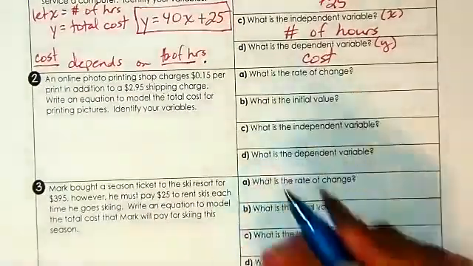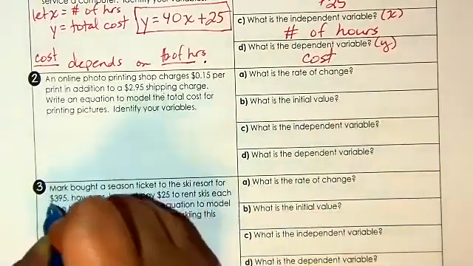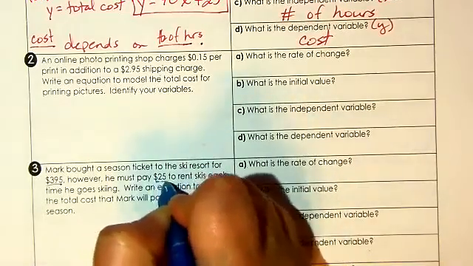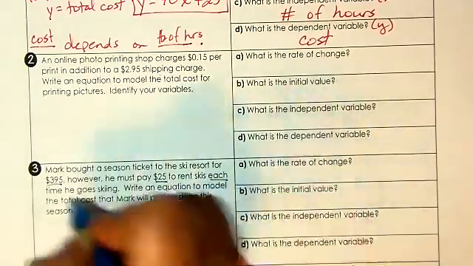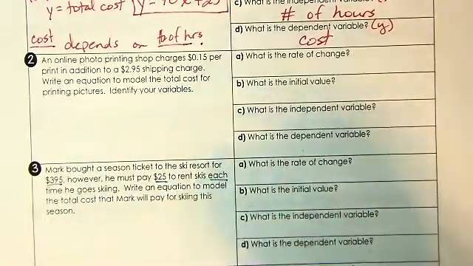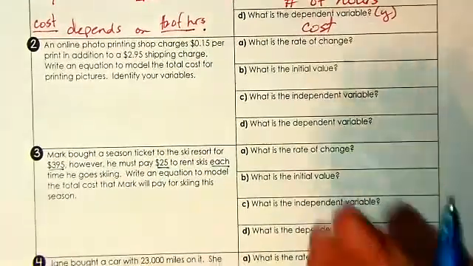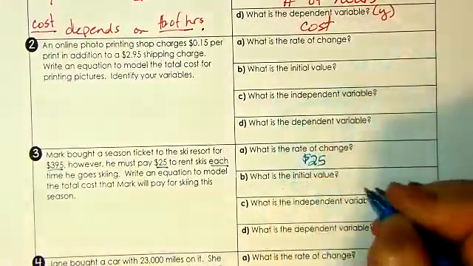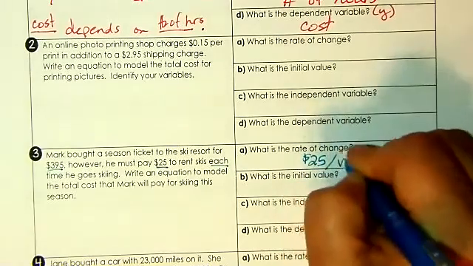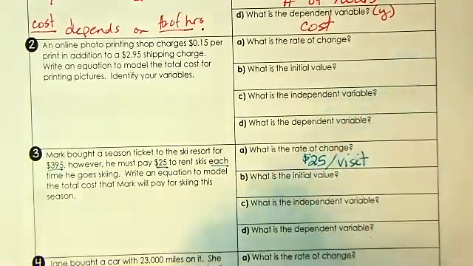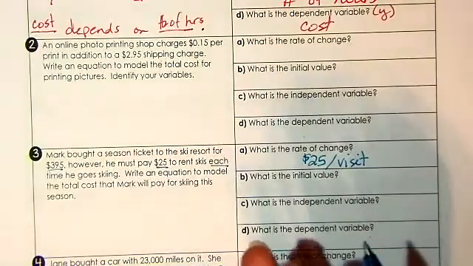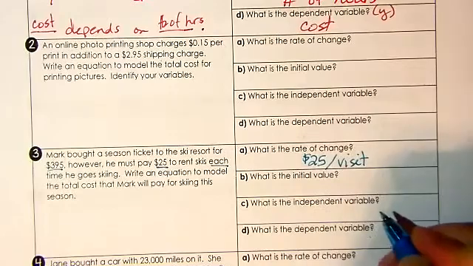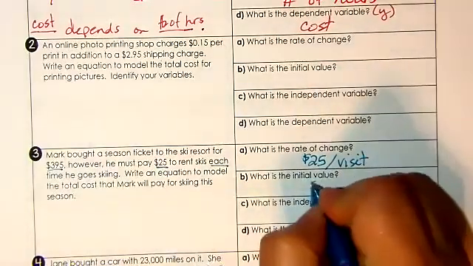Okay. It says Mark bought a season ticket to the ski resort for $3.95. However, he must pay $25 to rent skis each time he goes skiing. So every time he skis, he's got to pay $25. So that means that's my rate of change. So it's $25 per visit. So it's $25 every time that he goes to the resort. What's the initial value? That means to start off with, he pays the $3.95.